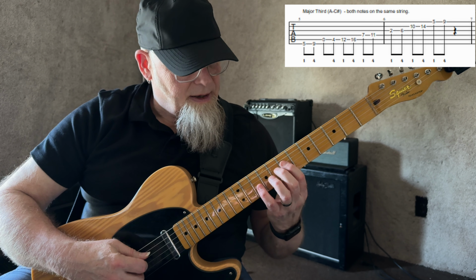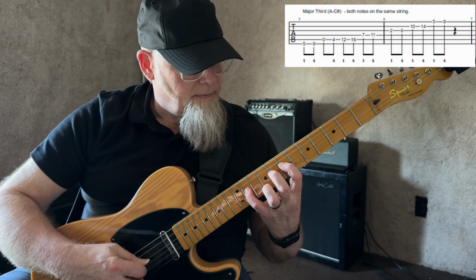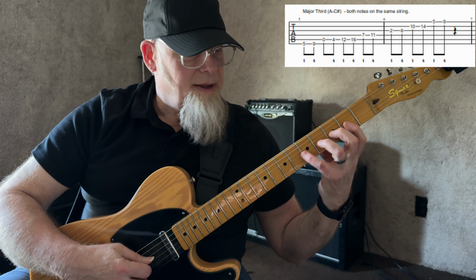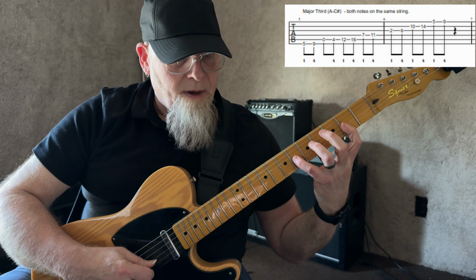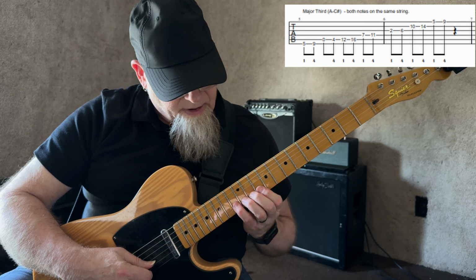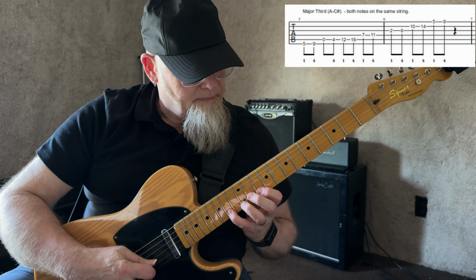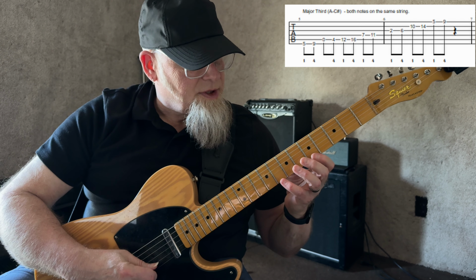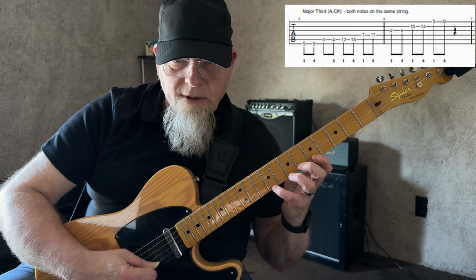Come to the next string, 1 finger per fret, and then I stretch. Come down here, 1 finger per fret, then I stretch. Come to the next one, 1 finger per fret, and then I stretch. A and C sharp. Come to the first string, 1 finger per fret, and then I stretch.